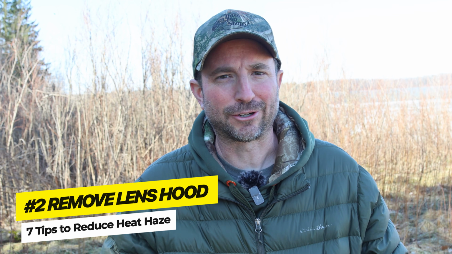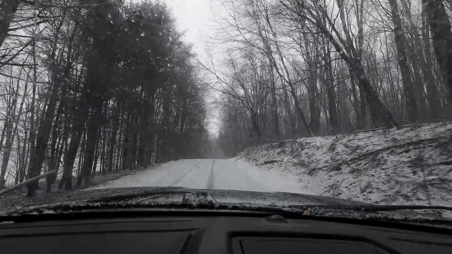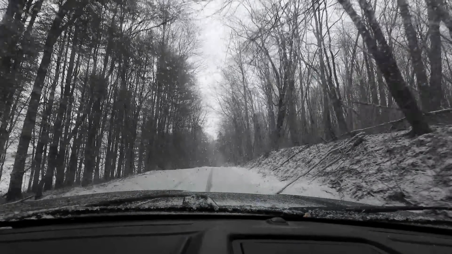And I know it sounds crazy, but consider this. It's a very cold day and you're driving around in your vehicle looking for wildlife. You're trying to stay warm, so the heat is running in the vehicle. Your camera and lens hood are now warmer, closer to the air temperature of the vehicle than they are outside.